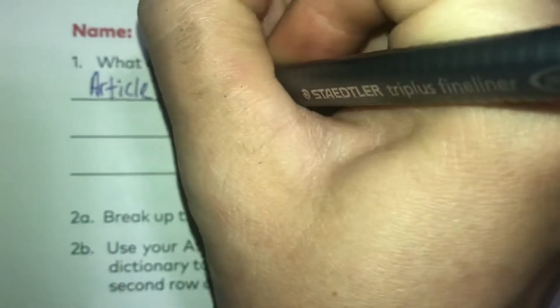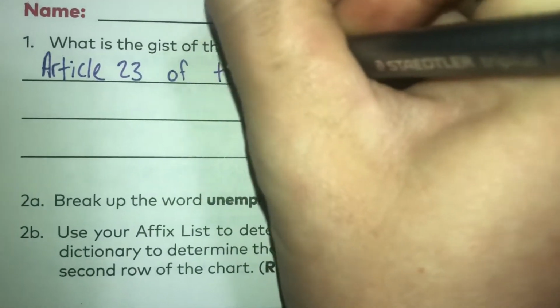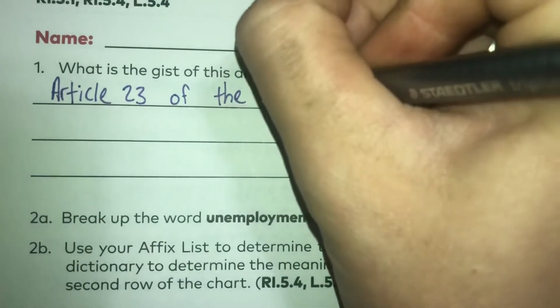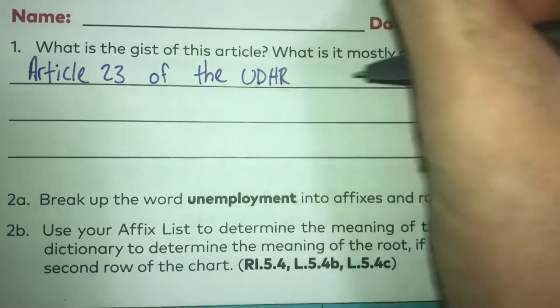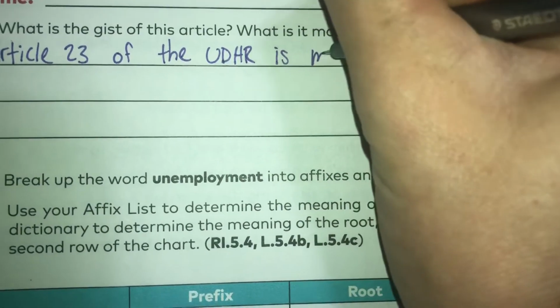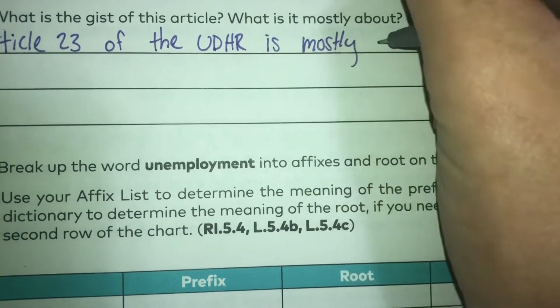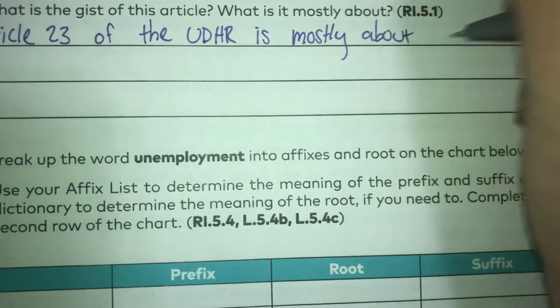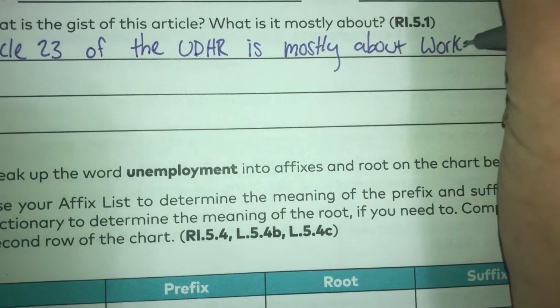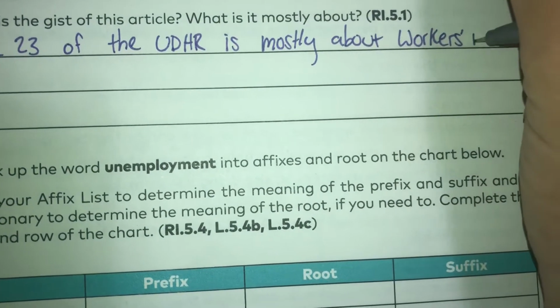article, because we write incomplete sentences. Article 23 of the UDHR is mostly about workers' rights.